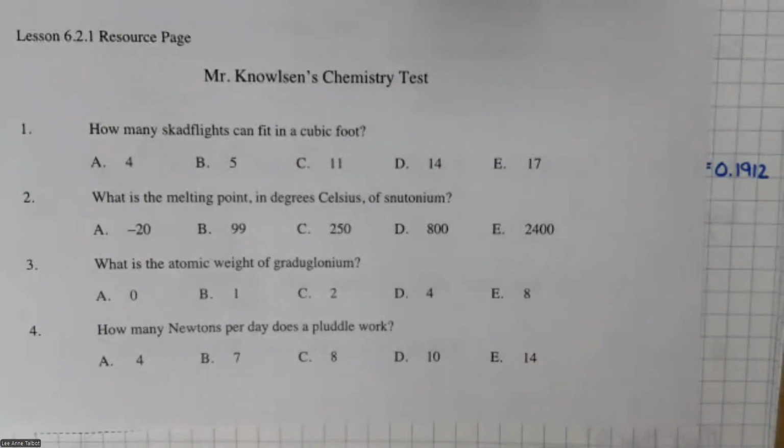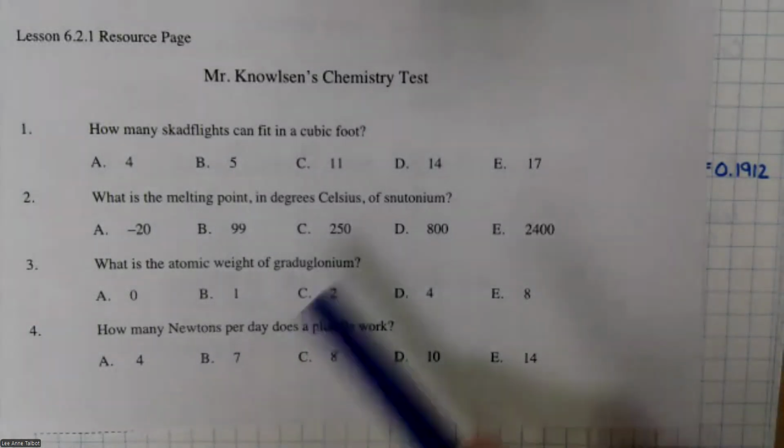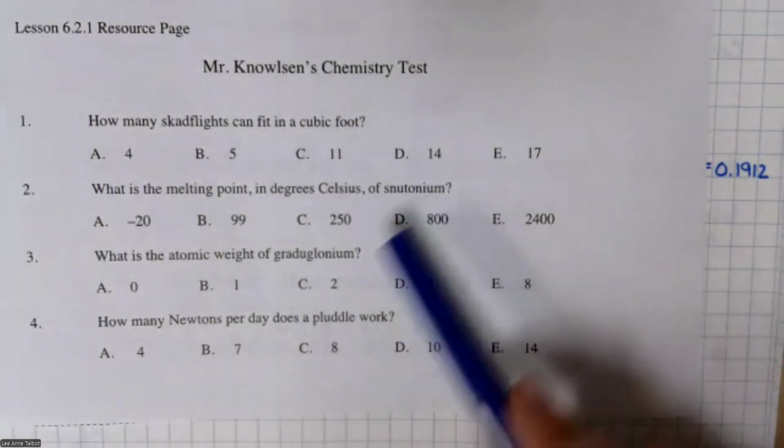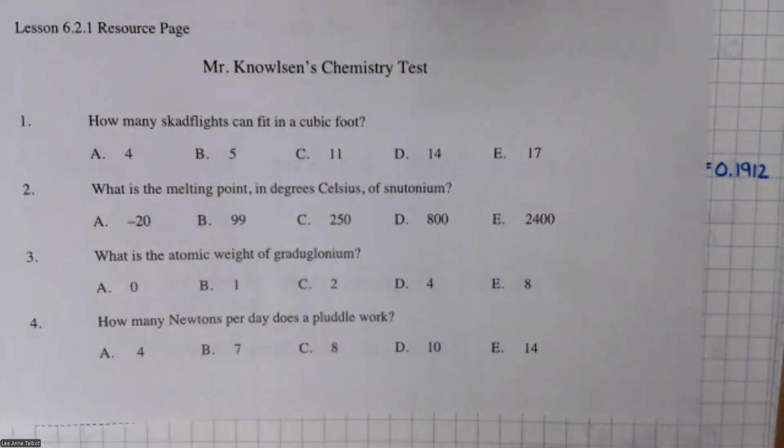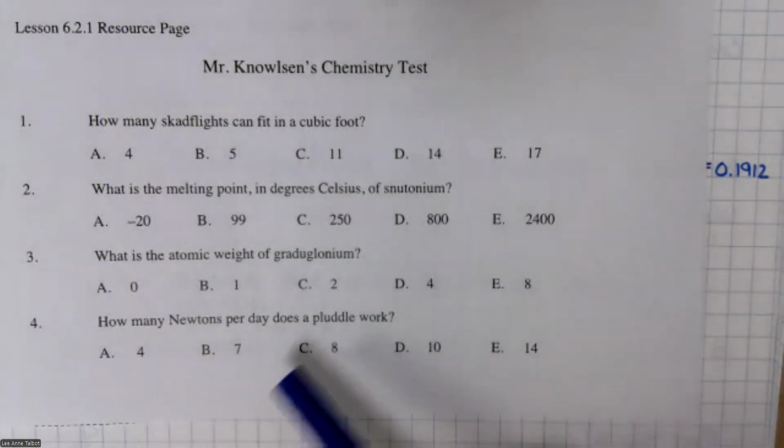Where's my chemists in the room? What's your status on snutonium? How do you feel about fluttles?